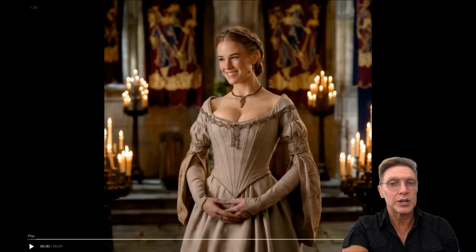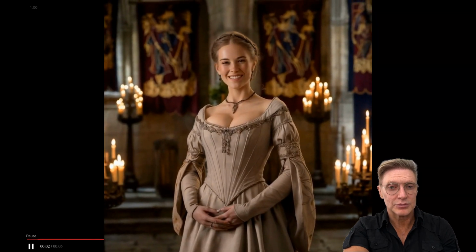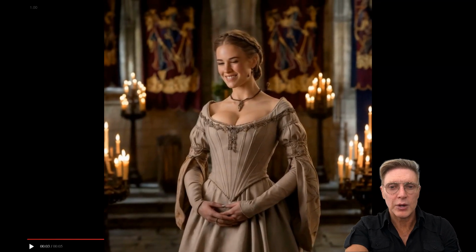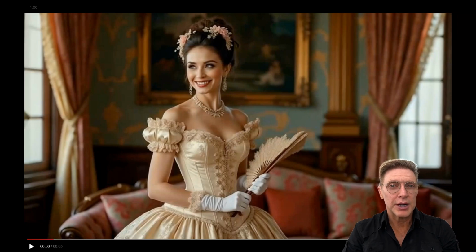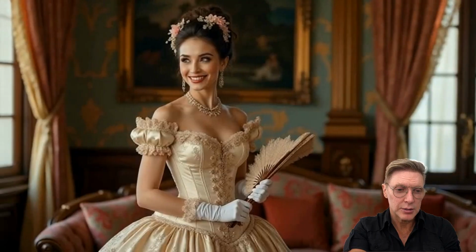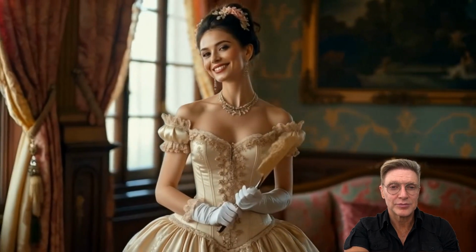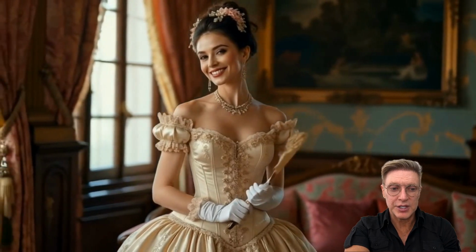Okay, medieval woman with the assistance of an image that was created in Ideogram. I think it's more refined, more beautiful. Let's check out my next example. Here I created a Victorian woman using a text to video prompt, no image added. I think this turned out pretty good.